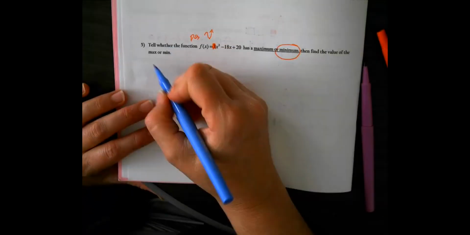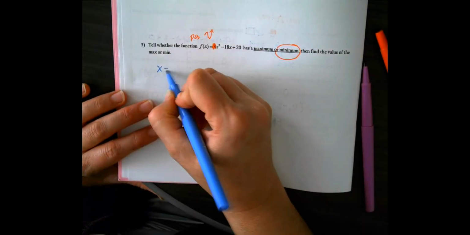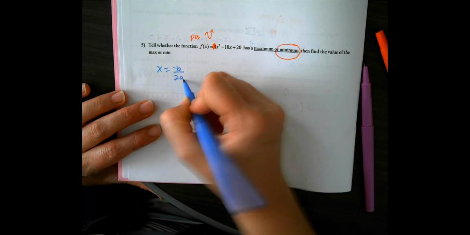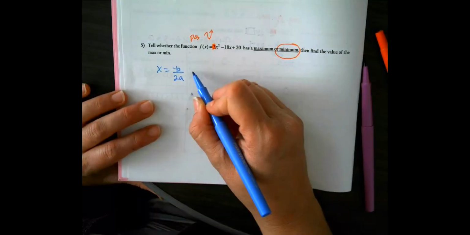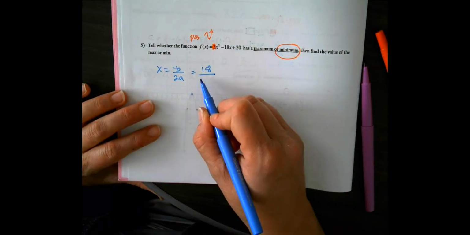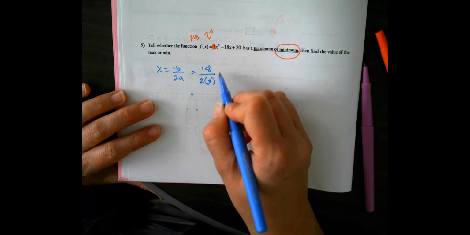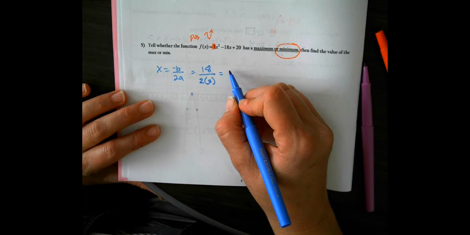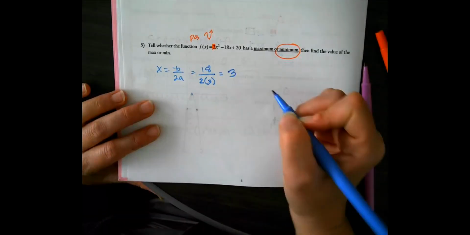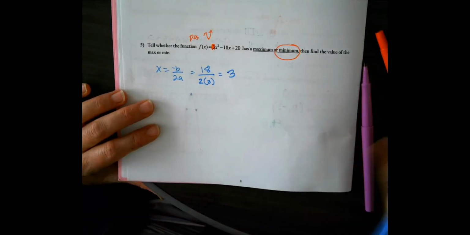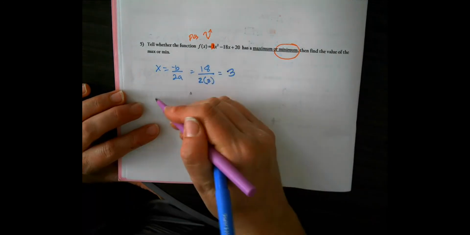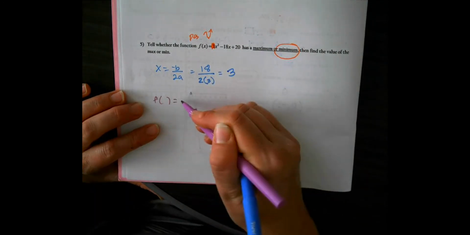So the first thing we have to do is find the x value of the vertex and then use that to find the y value of the vertex. So let's do it. x equals negative b over 2a. The b value is negative 18, so that's going to be a positive 18 over 2 times the a value, which is 3. 18 divided by 6 is 3. So I get x equals 3.